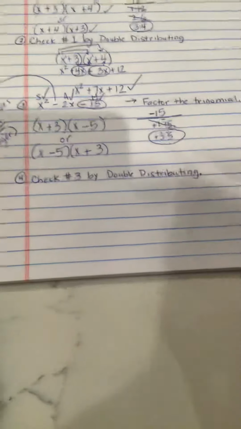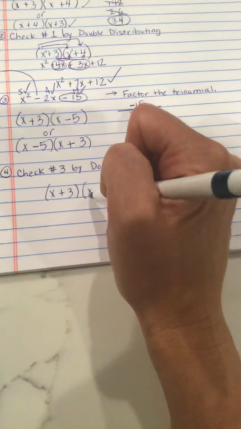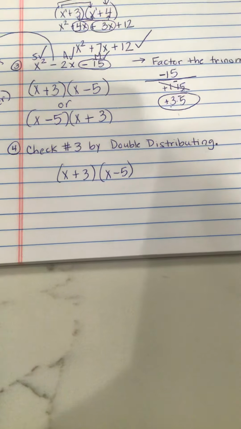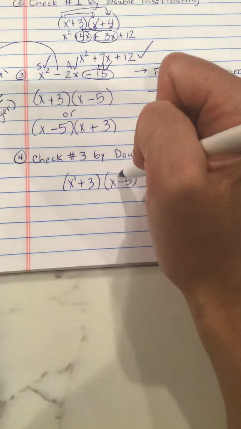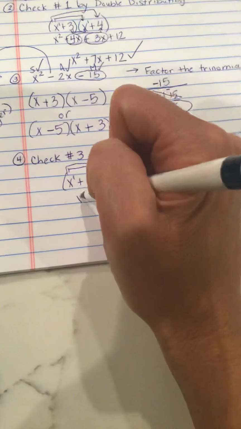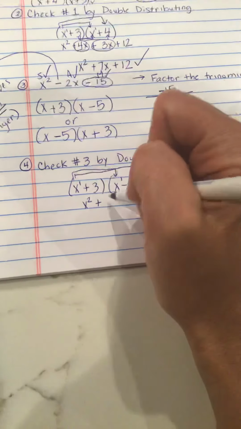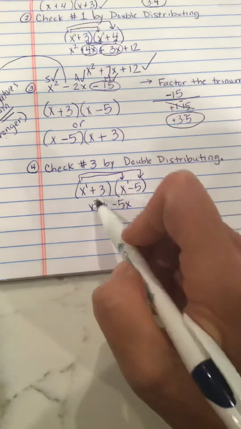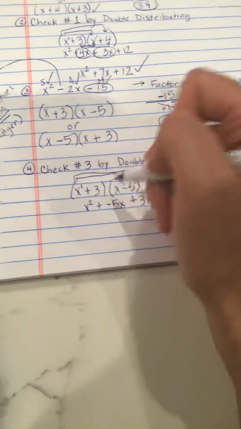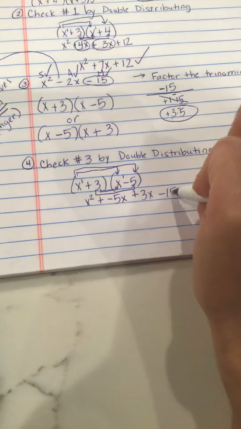Okay, let's check number 3 by double distributing. I'm going to do the top one. Doesn't matter. Okay, pause and double distribute that now. Okay, you're back, so I'm going to put in the ones. I'm going to double distribute, so I'm going to go here and here, and I get x squared. You don't have to put a plus, but it'll be negative 5x. Then positive 3x would be right here, and negative 15 here.